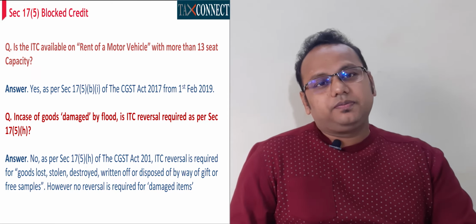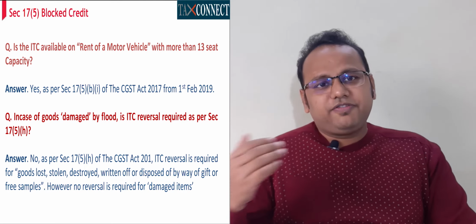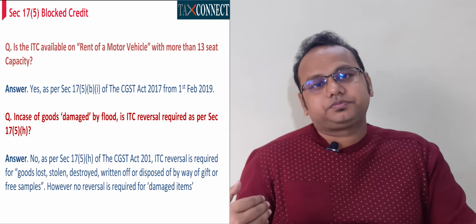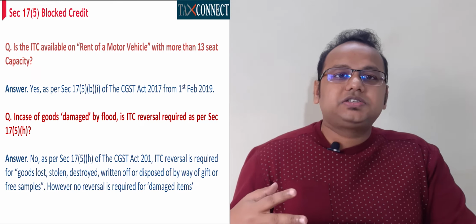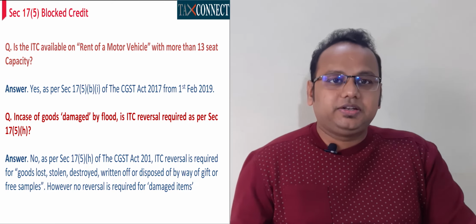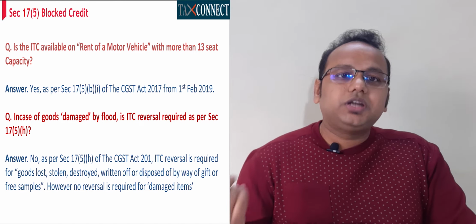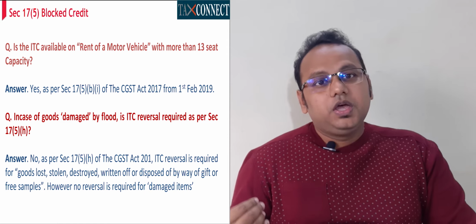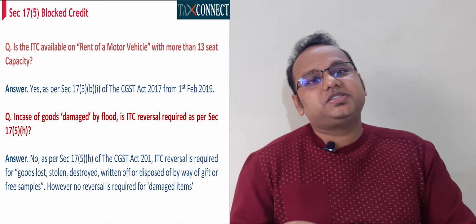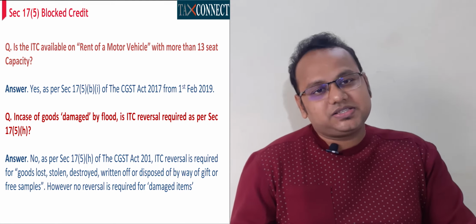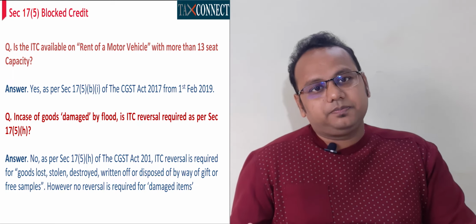Another issue in case of block credit is that, from 1st February 2019, ITC is available in case of purchase of motor vehicles whose capacity is more than 13. So, if you purchase a bus whose capacity is more than 13-seater, ITC would be available. Question is, would the ITC on the rent of such bus also be available? Answer is yes. As per section 17(5), it is available.